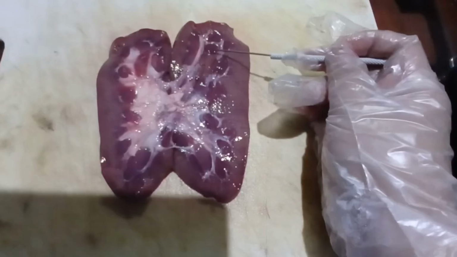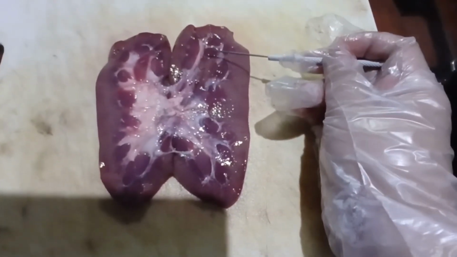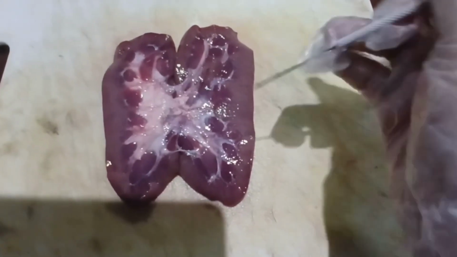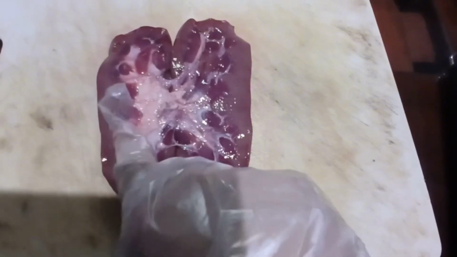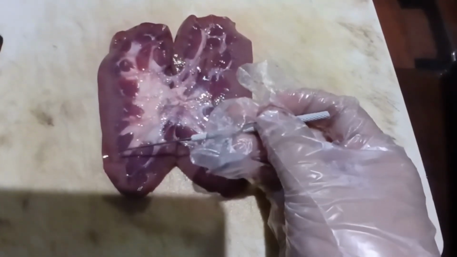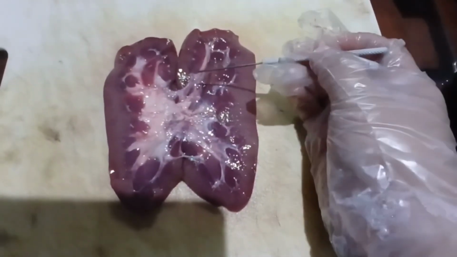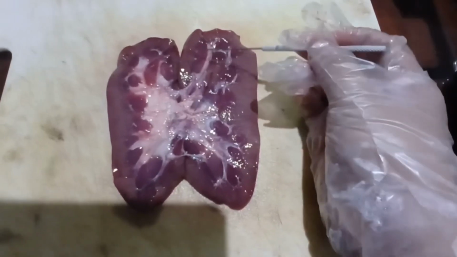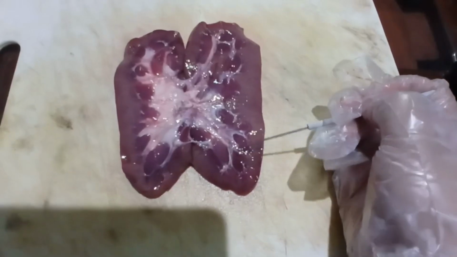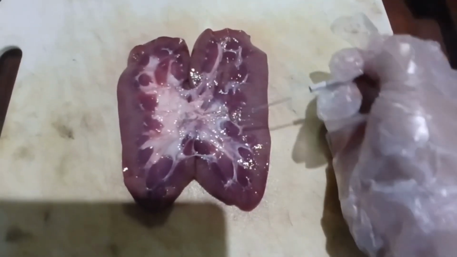As you can tell, these are cone shaped, more of a cone than a triangle, which would be sharper on the edge. The interlobar artery extends into the renal medulla, the inner layer of the kidney. As stated before, this is where they lie.